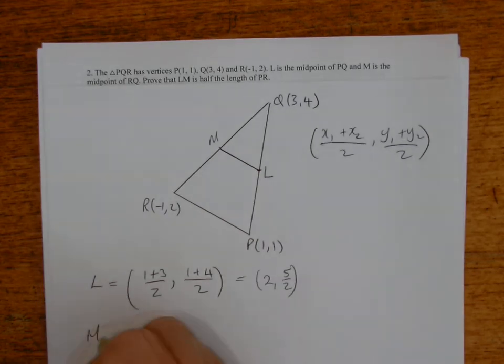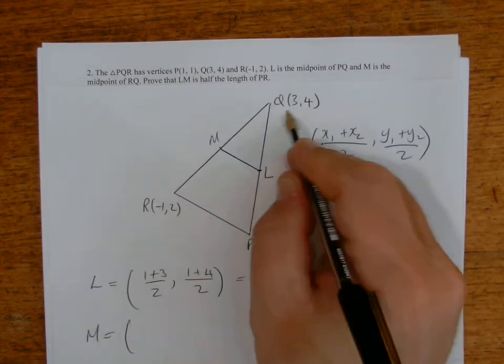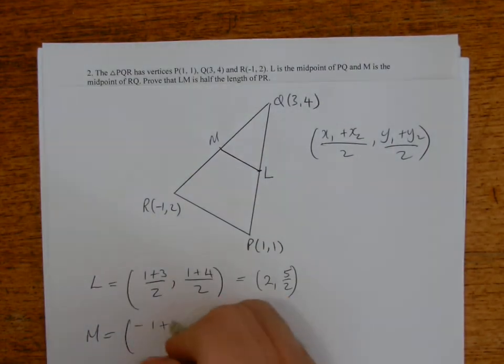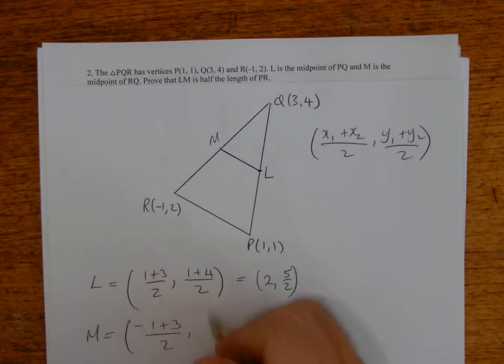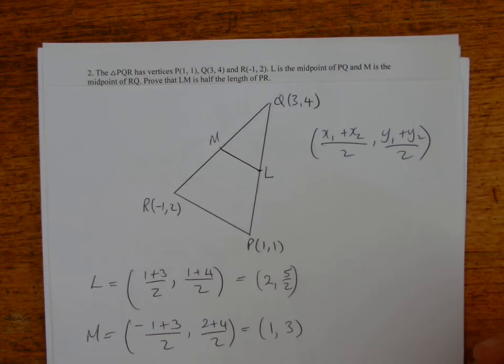And the same then for M, the midpoint of RQ, so minus 1 add 3, divide by 2, and then 2 add 4, divide by 2, so there I get (1, 3), okay. So there's my coordinates for L and M, okay?